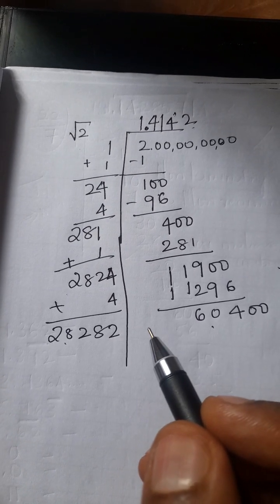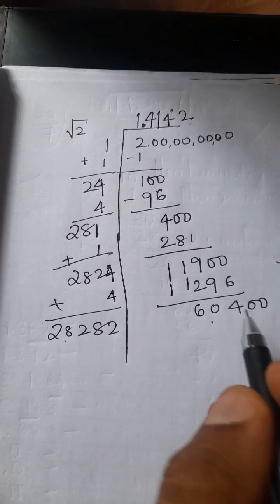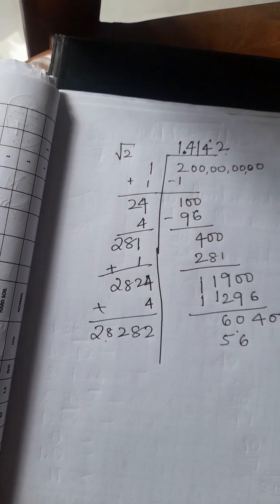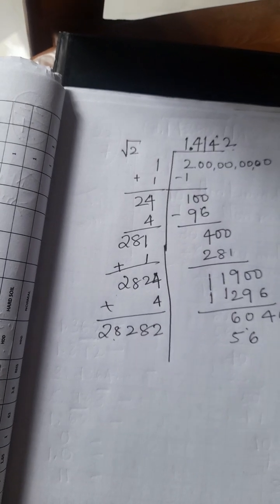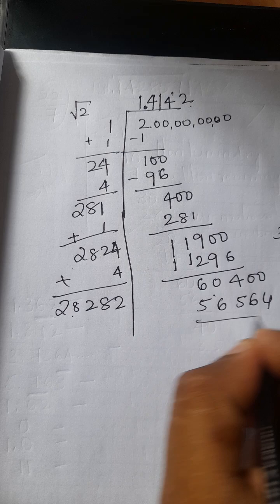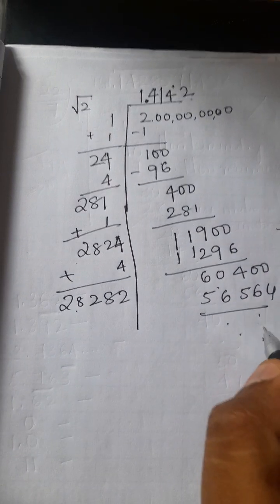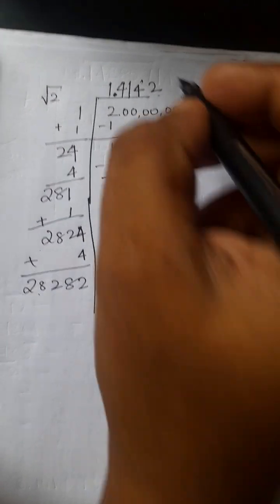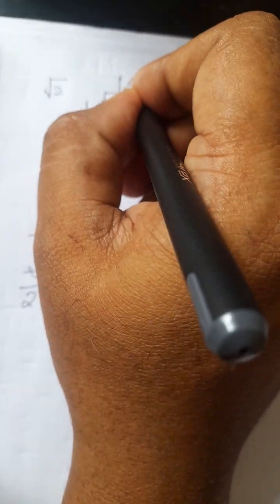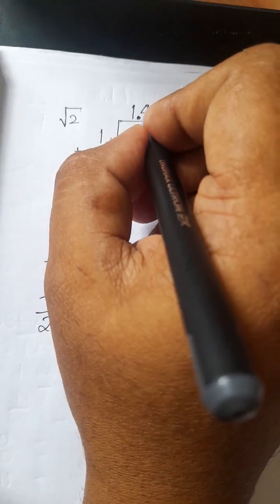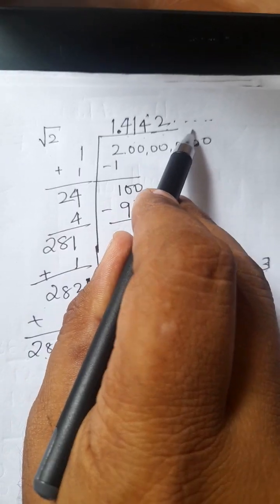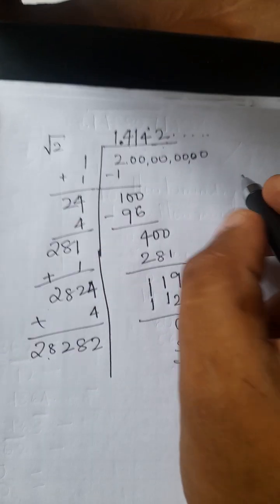So this comes to about 56,564 and so on. Now if you see, this division does not end, and none of the digits is recurring. It is different. Here you get first 4, then 1, then 4, then 2. I don't know what other numbers you get.